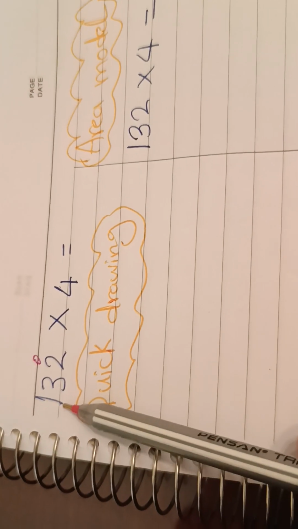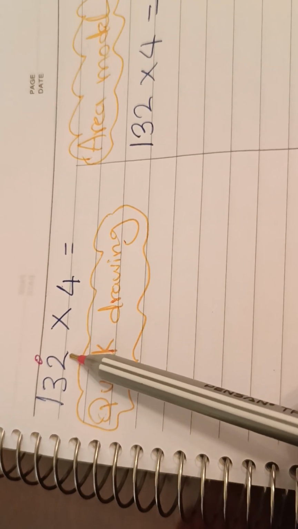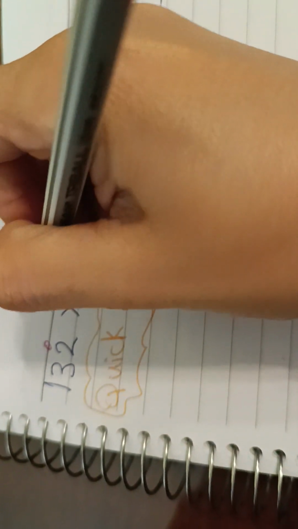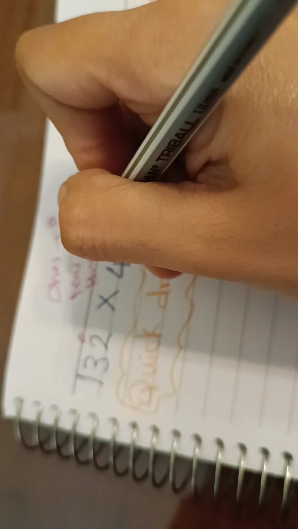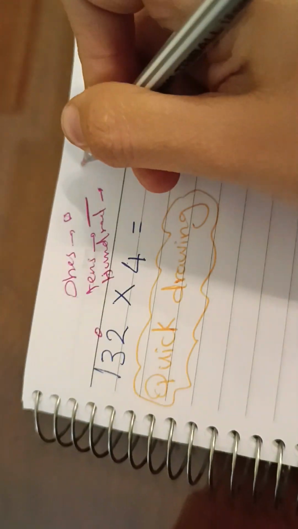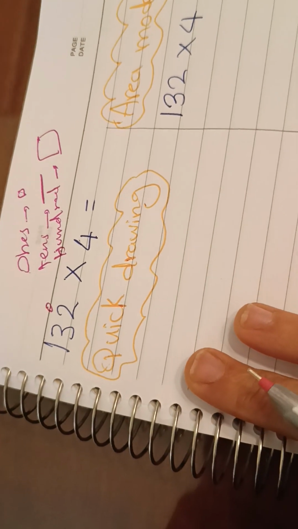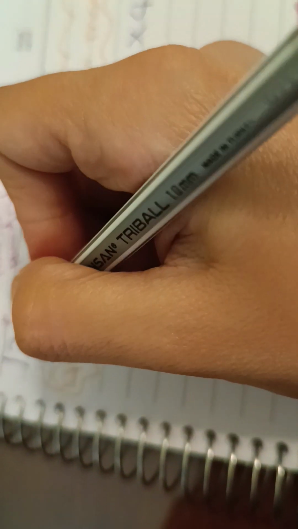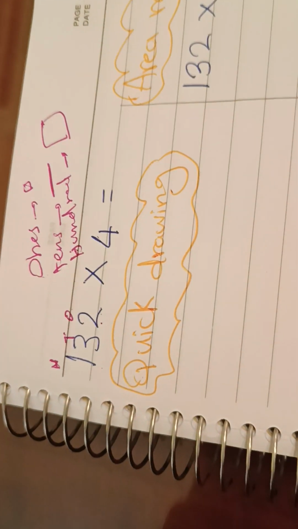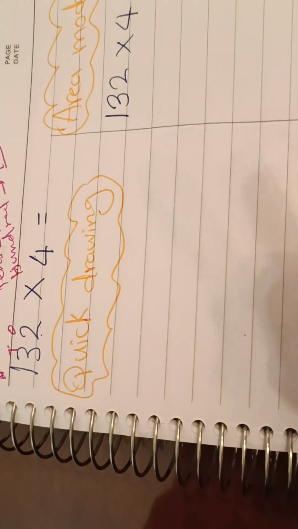I have here 132. In modeling, I represent each one using this small square, each ten using a bar, and each hundred using a block or the big square. So here I have 132. It consists of 2 ones, 3 tens, and 1 hundred. I'll draw the big number in the first row, and I will repeat it many times.